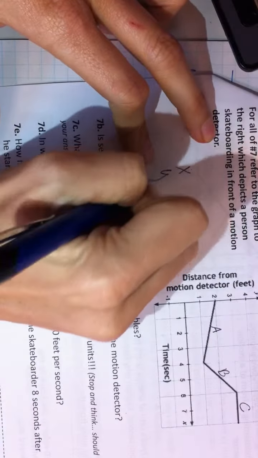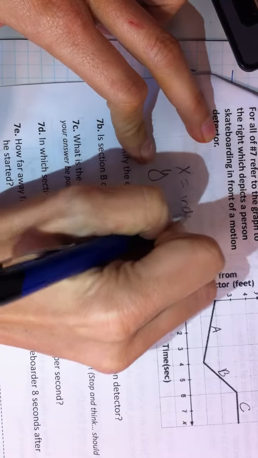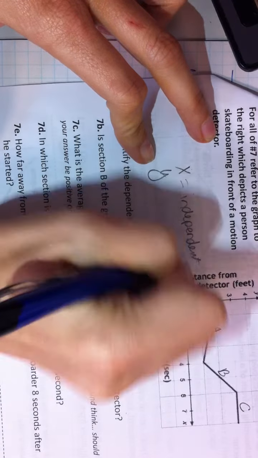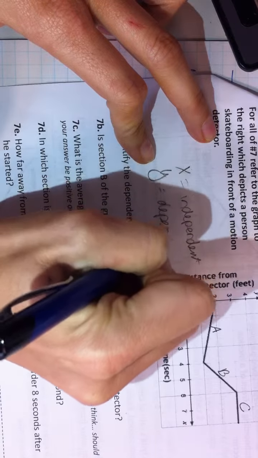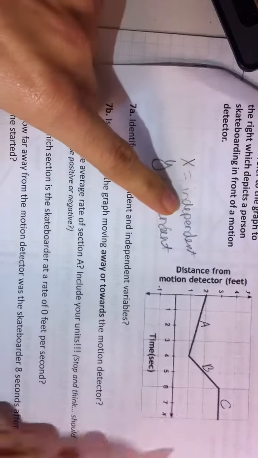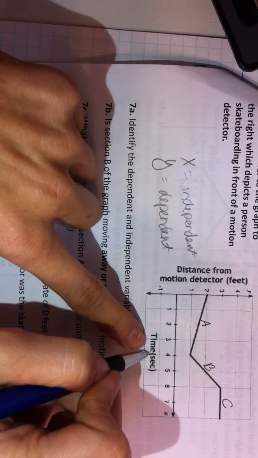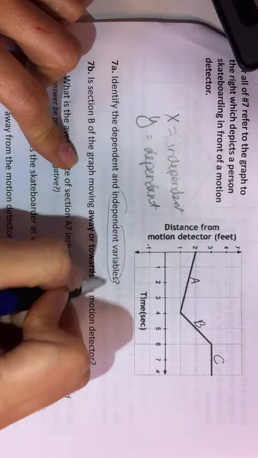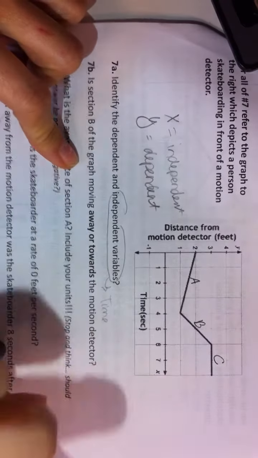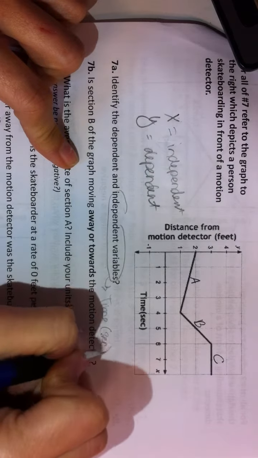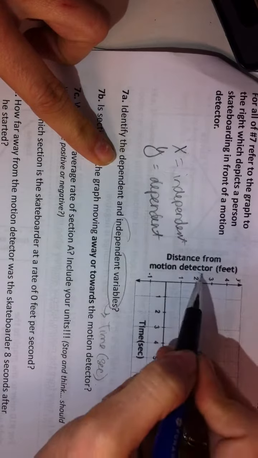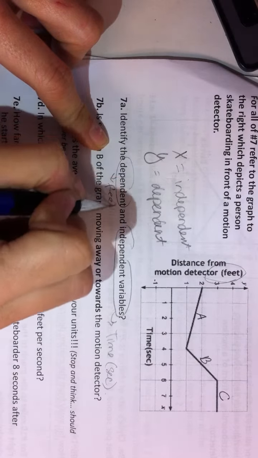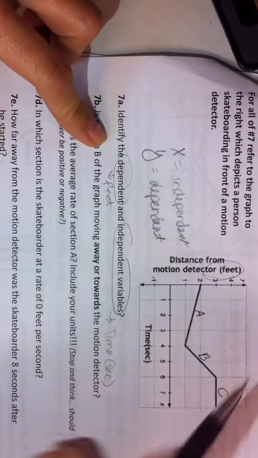Well, you guys should memorize by now that x is the independent and y is the dependent. X is in charge. So here's my x-axis. So my independent, my in charge, is seconds. So my independent variable is time in seconds. My dependent variable is y, and so that's feet. Your x is your independent, your y is your dependent.